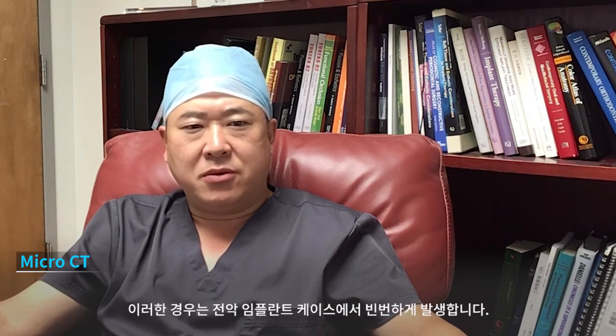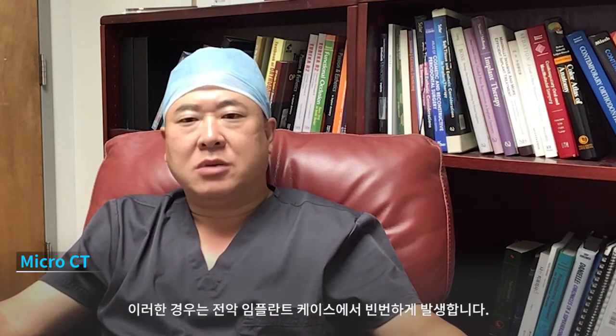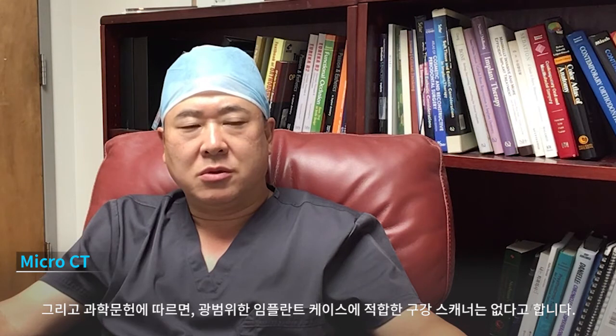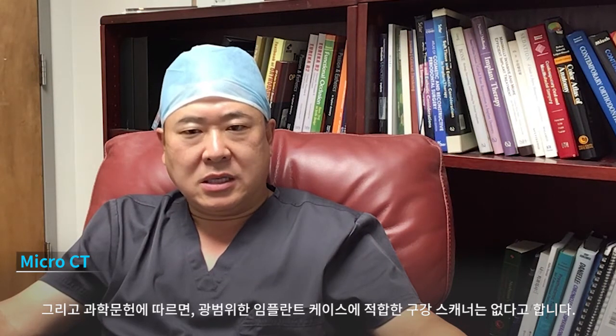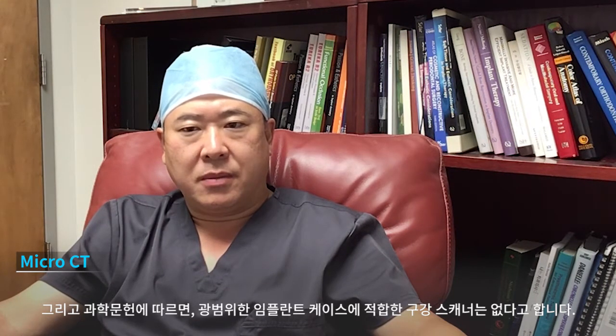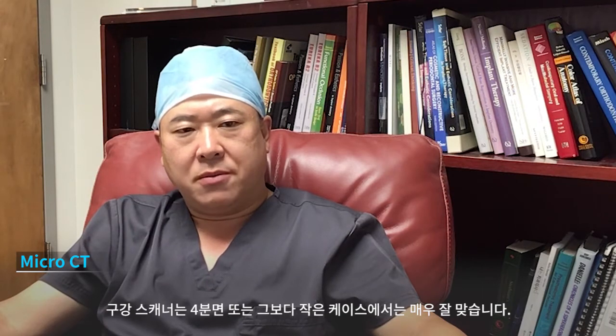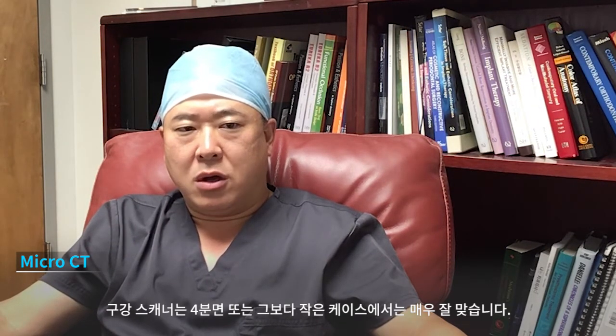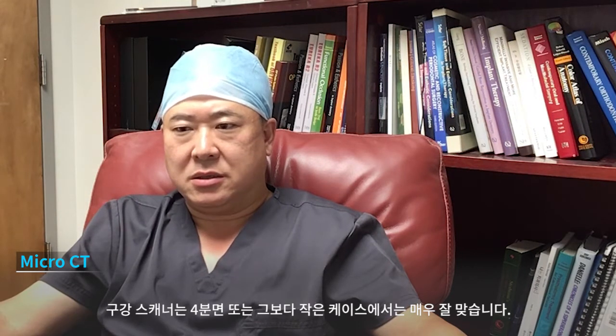This happens very frequently in full arch implant cases, and according to scientific literature, no intraoral scanners are suitable for undertaking extensive implant cases. Intraoral scanners work very well for smaller cases such as quadrant or less cases.